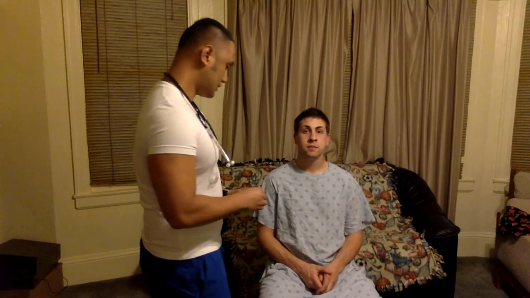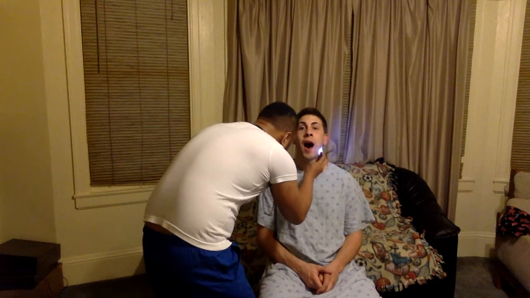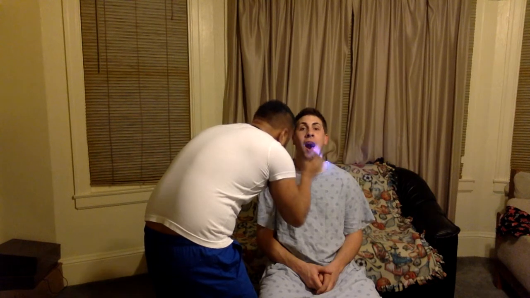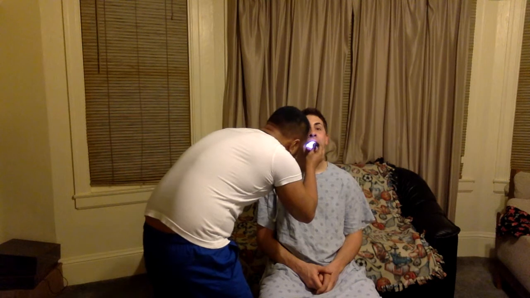open his mouth. Say ah. Okay. You want to inspect the mucosal membrane, and then stick out your tongue for me. There you go. By sticking out the tongue, you'll be able to see the tonsils, the uvula, and the soft palate too. Usually it's pinkish red. So his is pinkish red.